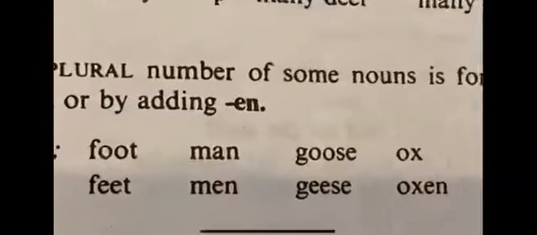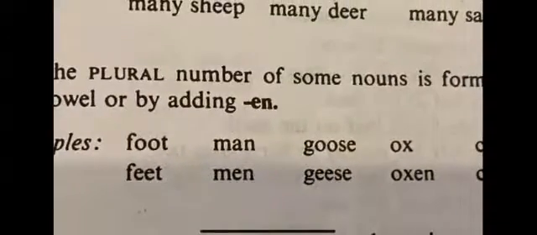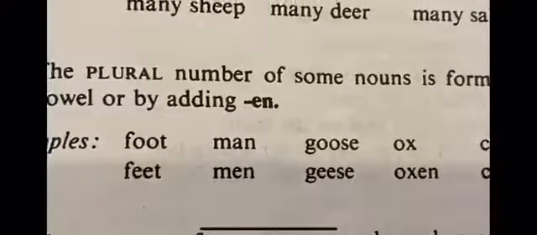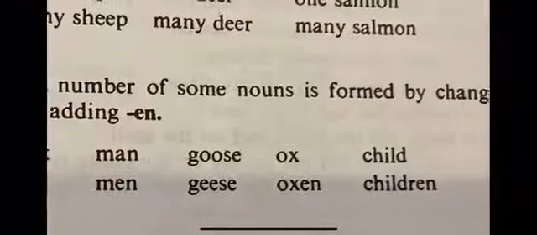So here a vowel is changed. In place of o it's e. Man, in place of a it's e.